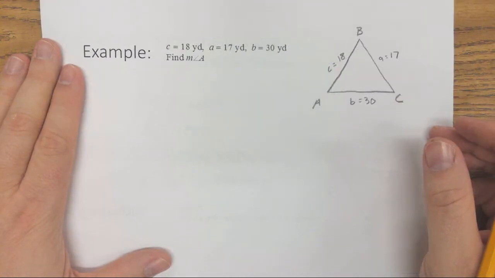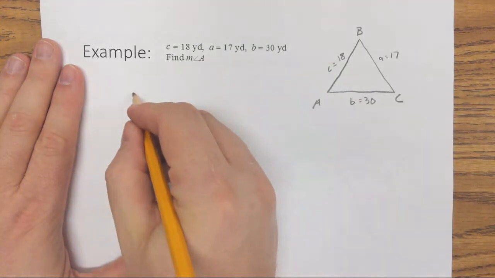Alright. So since I'm looking for angle A, I'm going to use this one.